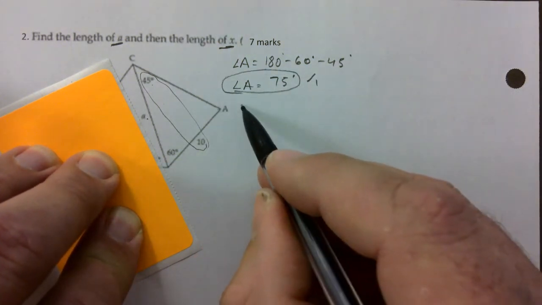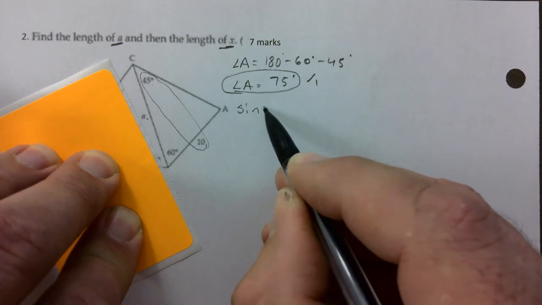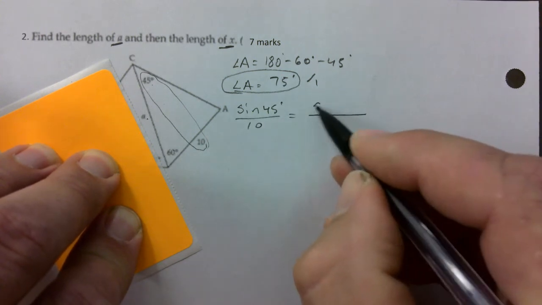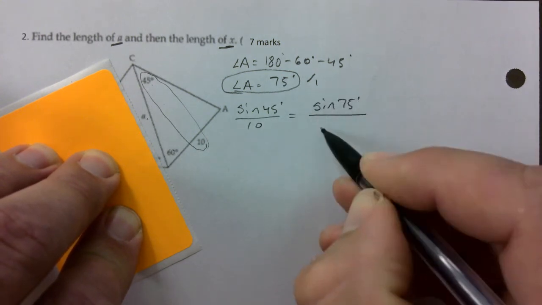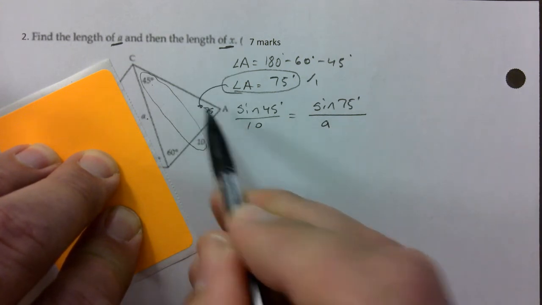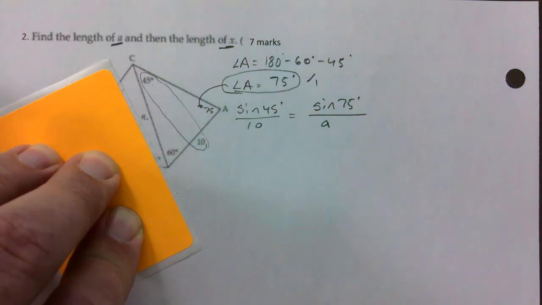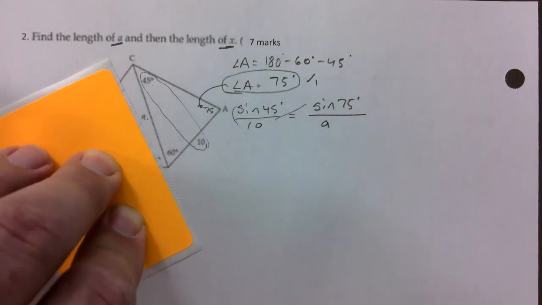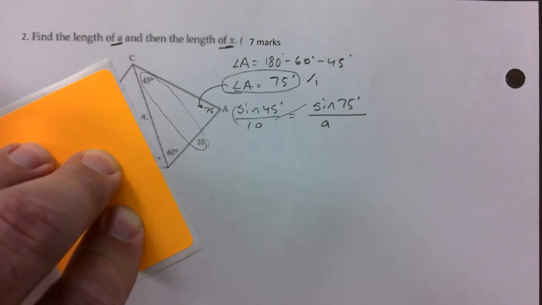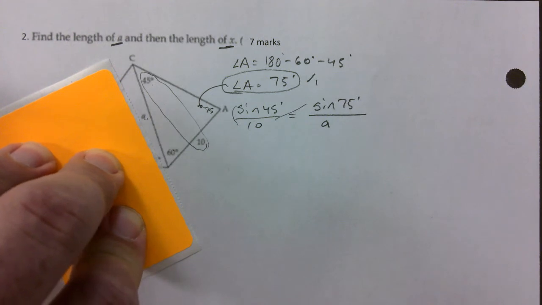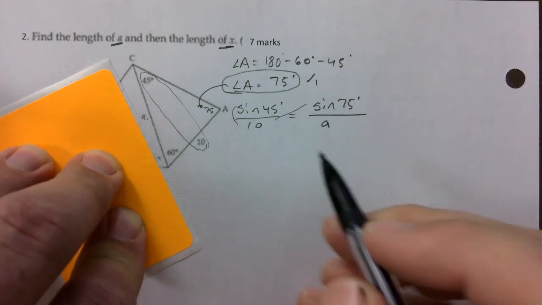Sine of 45, my bad, over 10 is equal to sine of 75 over side A, right? Because the 75 that you just found is in there, and that allows you to find the side across from it. That should be something you really hone in on. If I want the side, then I need the angle across from it, basically. That's always the deal, even with cosine law, okay?